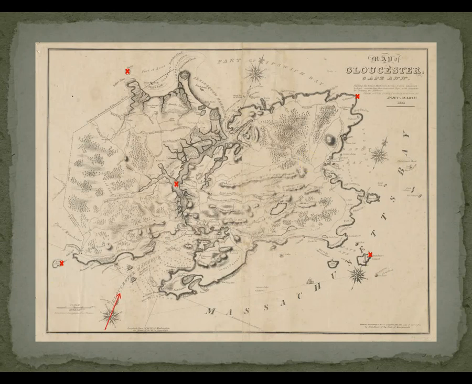Another thing to notice is this map is not pointing due north. It's rotated a little bit. Something to keep in mind as you start to try to place your map.